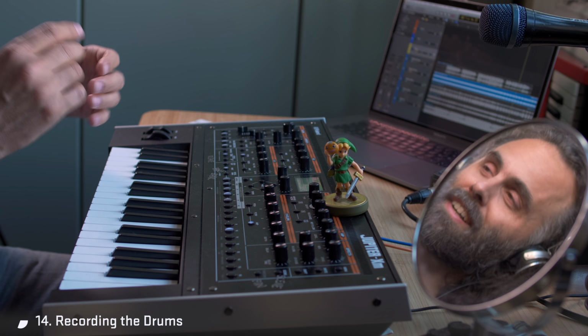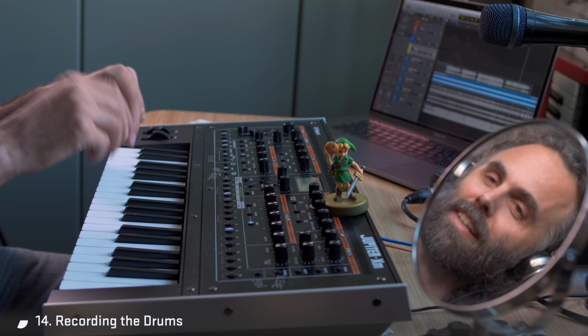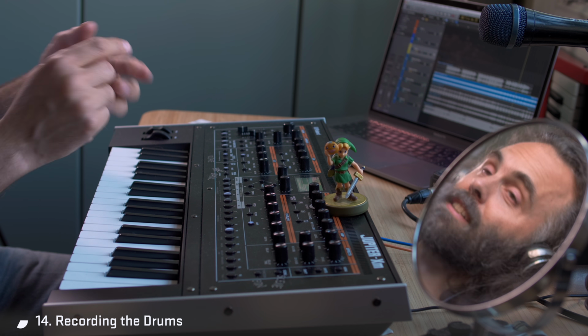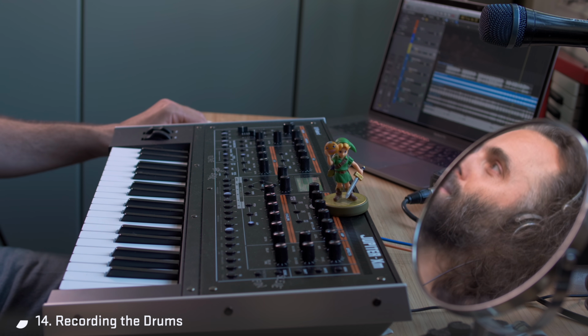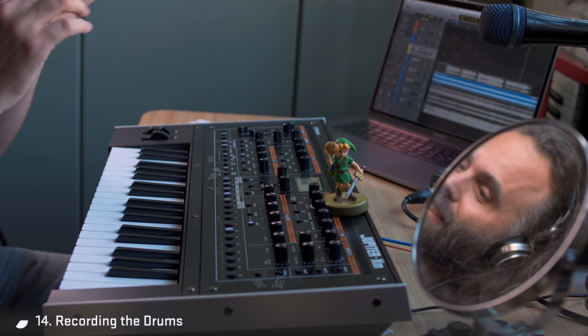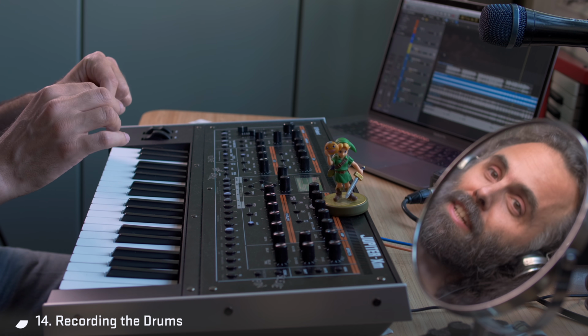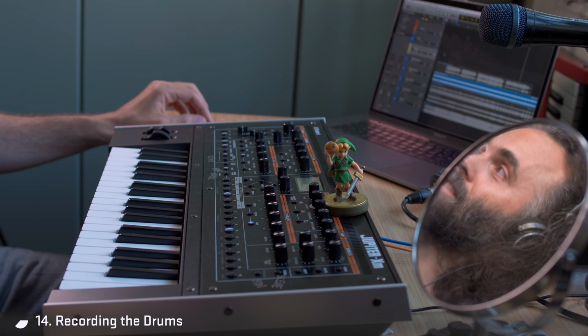I'm not a drummer. I don't have super tight timing like a drummer has. So this is actually going to be a challenge. And let's try to record the drums. And if I can't have that tight timing that we want, then I'm going to correct it digitally afterwards.